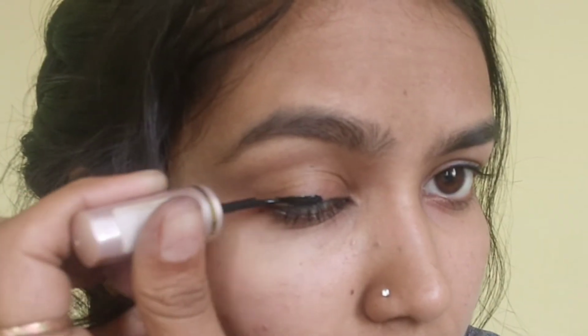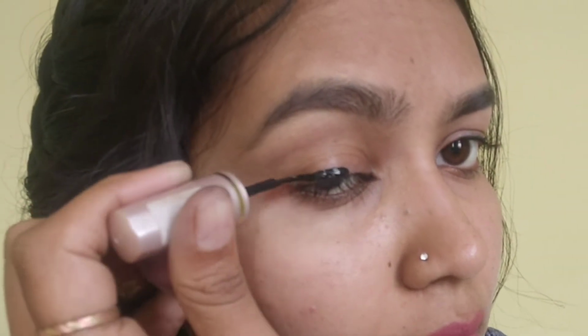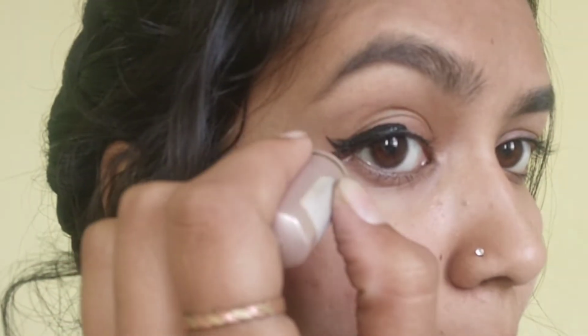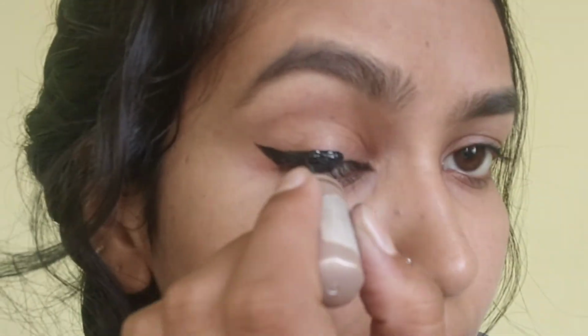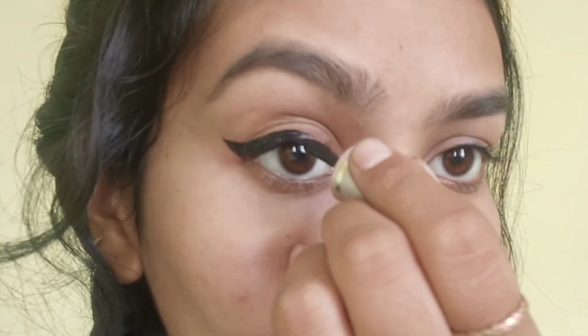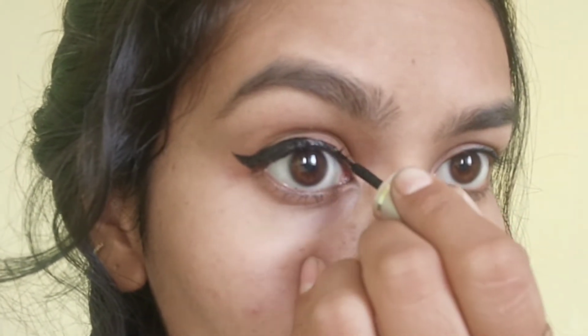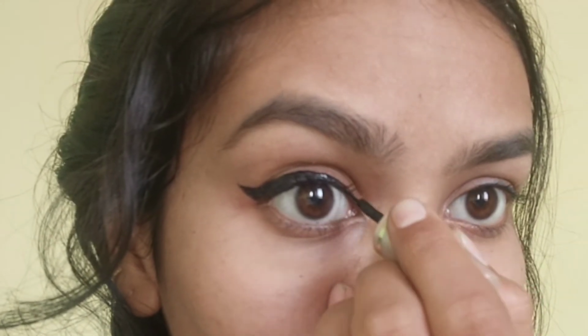So guys, now I'm going to apply a bold kind of liner. So yeah. So this one is the bold black.